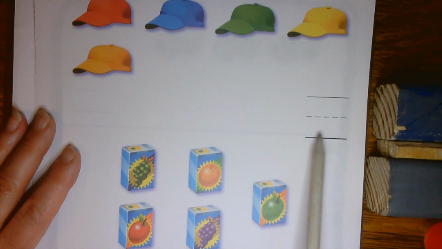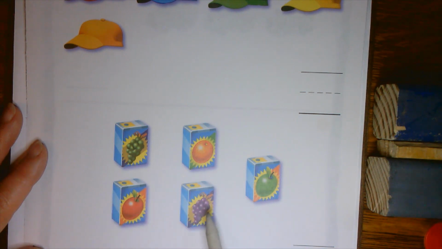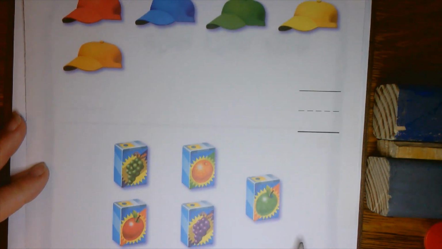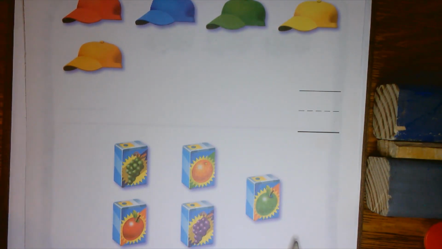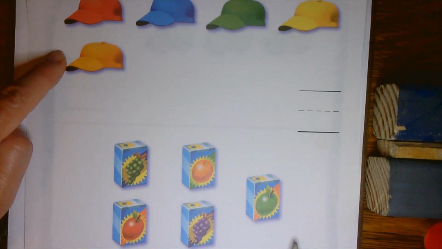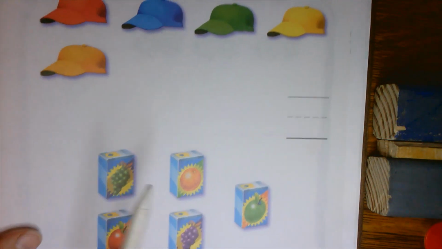Go ahead and write that number here. 1, 2, 3, 4, 5. Go ahead and write that number here. And then the question is, compare these two numbers. When we compare them, we know this is not bigger, this is not bigger. These are the same. Not too tricky, right?